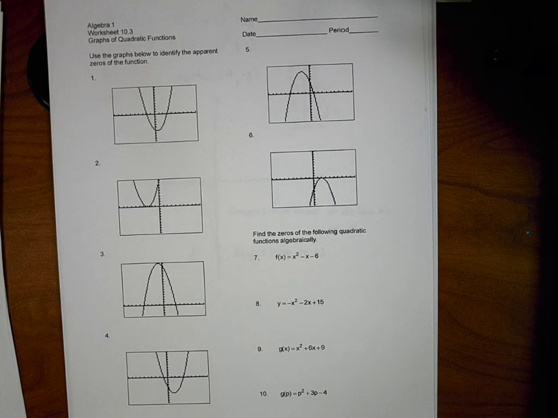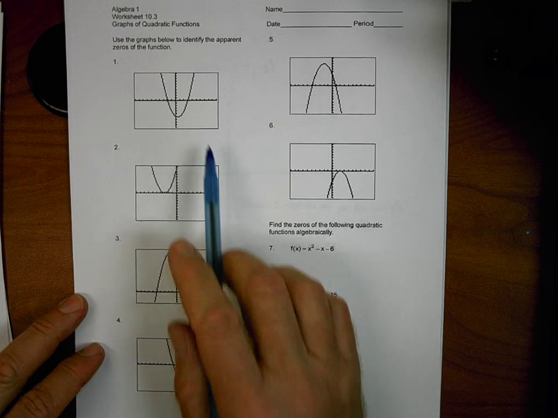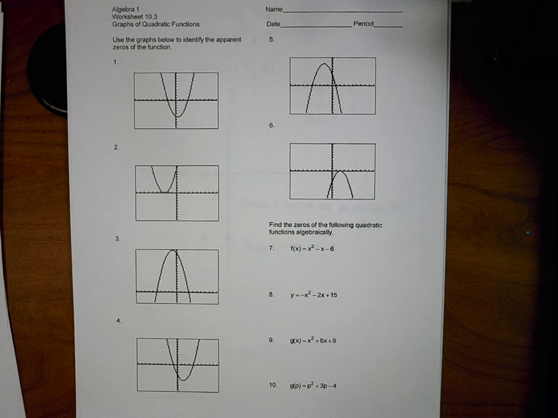Hopefully you've already done the problems. You're going to be checking the answers as I go through them. Okay, if you haven't done them because you didn't understand how to do the problems, then go ahead and you should be writing down as I write down.